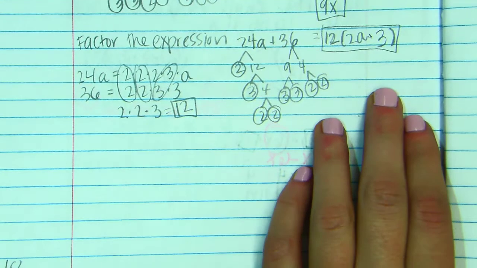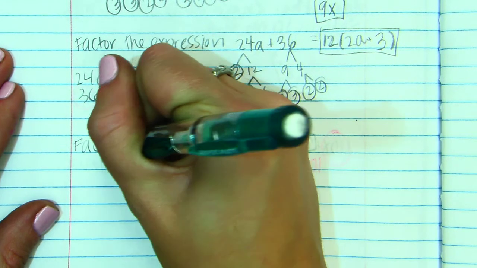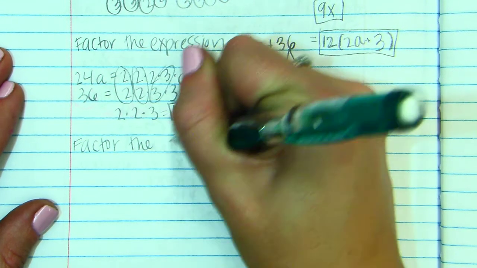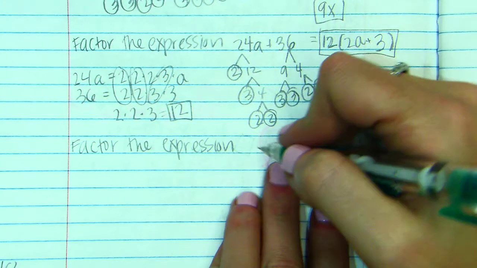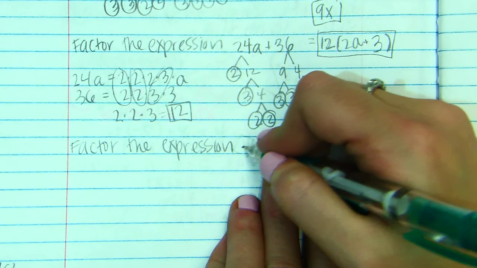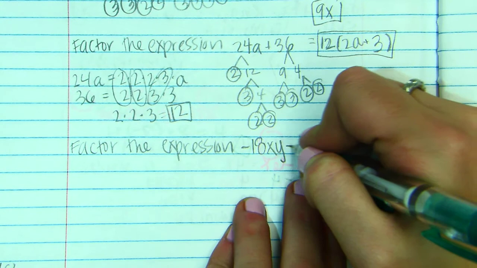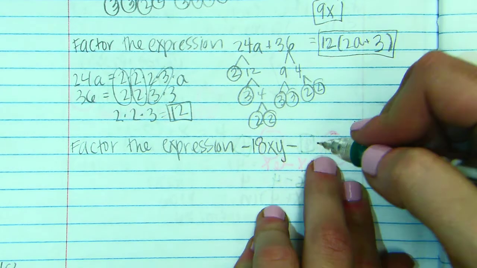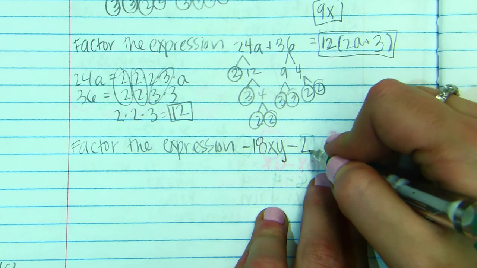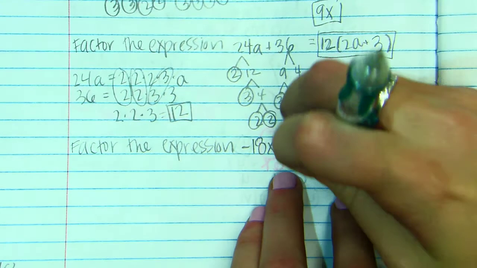Alright, let's do one more. So this last one is going to say factor the expression. Let's do negative 18xy minus, let's do minus 27x. I don't know why that x turned out so bad.